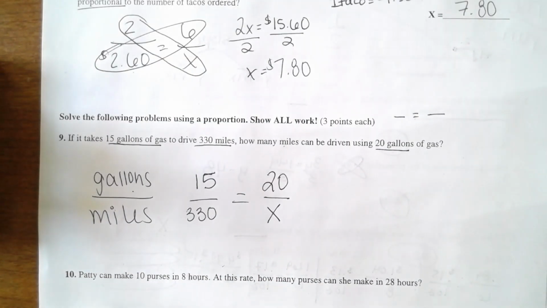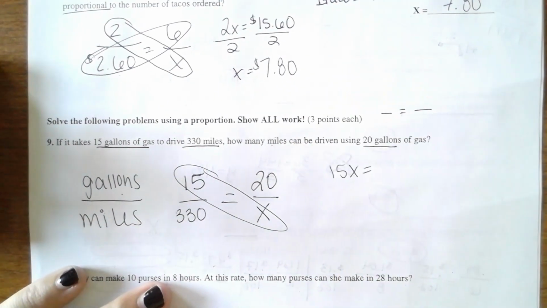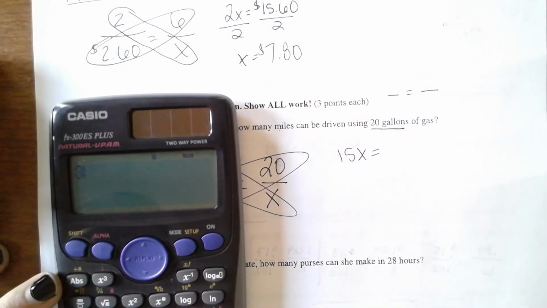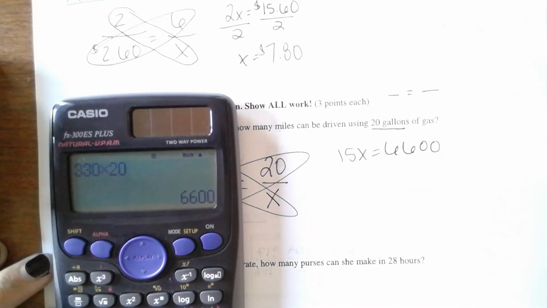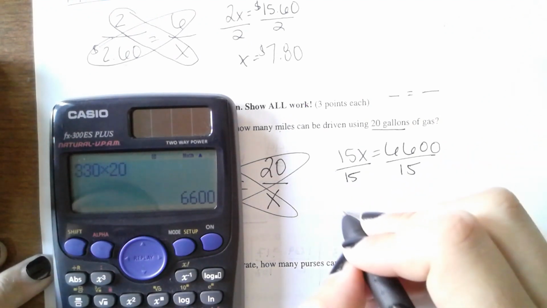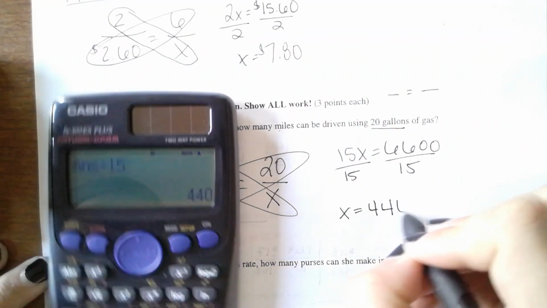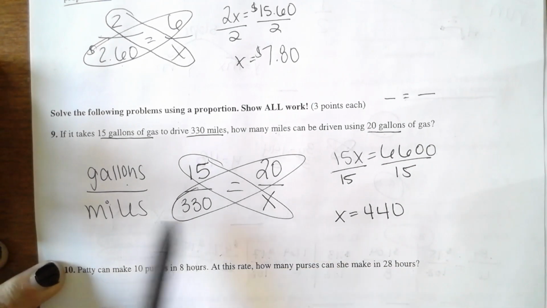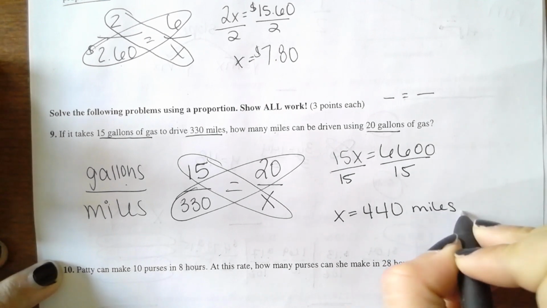After you set it up, cross multiply and divide. So 15 times x is 15x, and 330 times 20, get out my calculator here, is 6,600. To get x by itself, remember to divide by the number attached to the x. So I'm going to divide by 15 on both sides, and I get an answer of 440. And please don't forget your label. Since we were trying to find the number of miles, x would represent 440 miles.